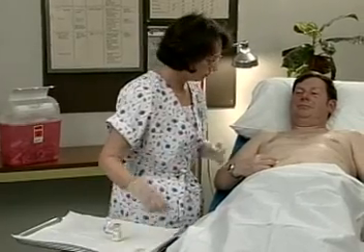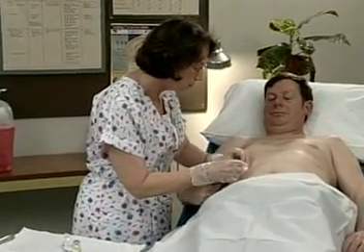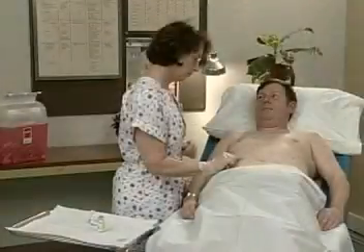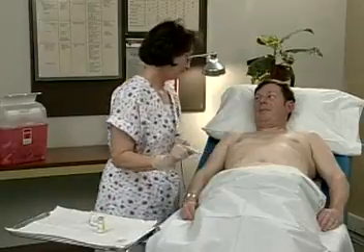All right, let's see what that looks like now. Put a little Band-Aid on that. Good. There you are. All done now. You can go ahead and get dressed. Discard used equipment.